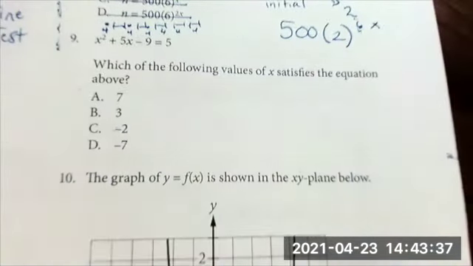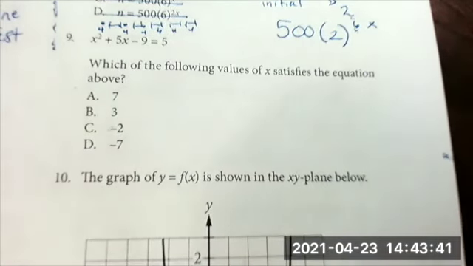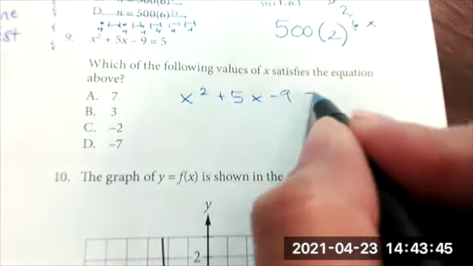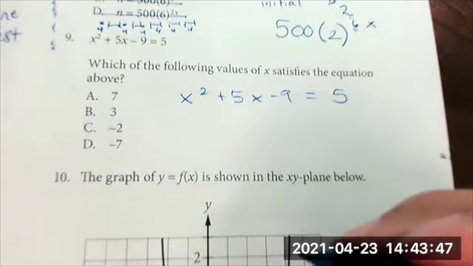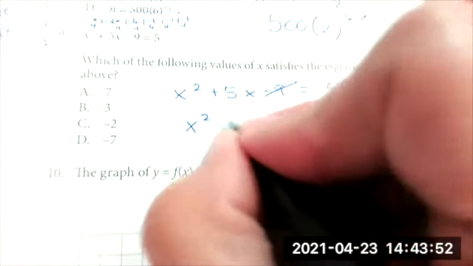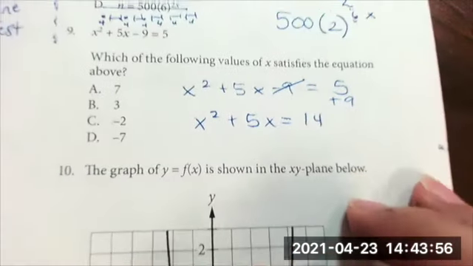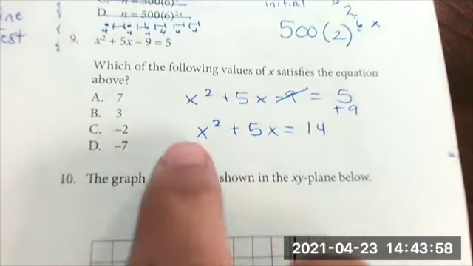Number 9. Which of the following values satisfies the equation above? X squared plus 5x minus 9 equals 5. And we can do this plus 9. X squared plus 5x equals 14. That way we don't have to plug in so many numbers.